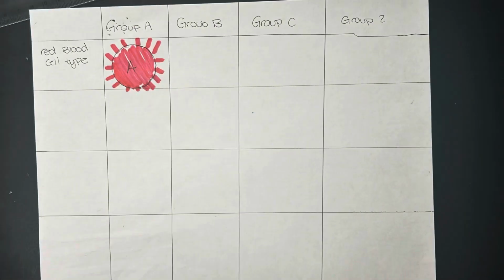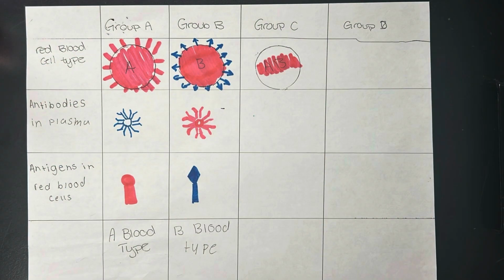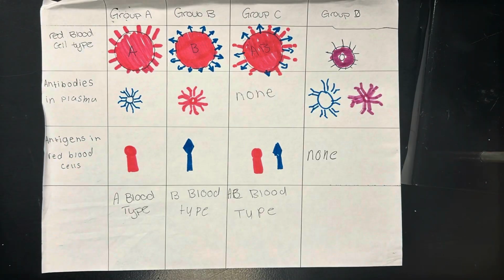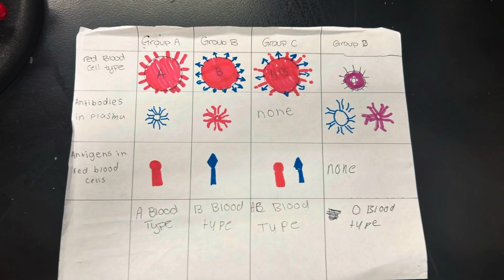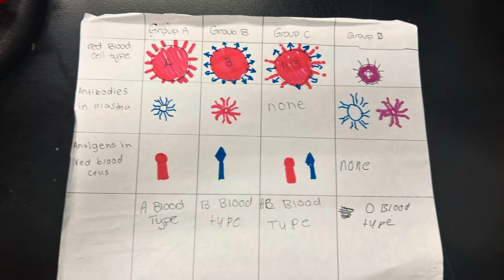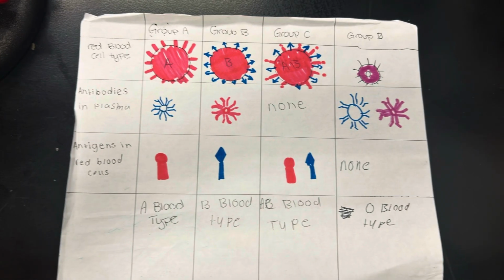Have you ever wondered why you can't mix different blood types when you're getting a blood transfusion? Demonstrated in this, you can see that there are different types of blood cells and their corresponding names. All of the blood types are different because of antigens and antibodies. Antigens are the little lines sticking out of the blood cells, but in reality, they are little structures that can cause an immune response to take place.